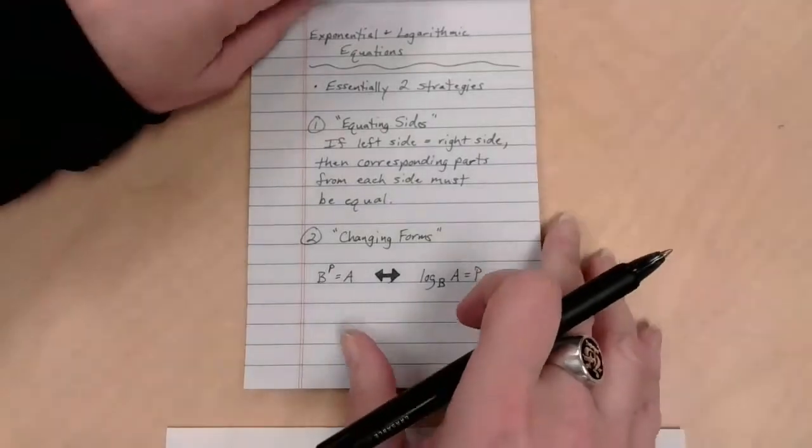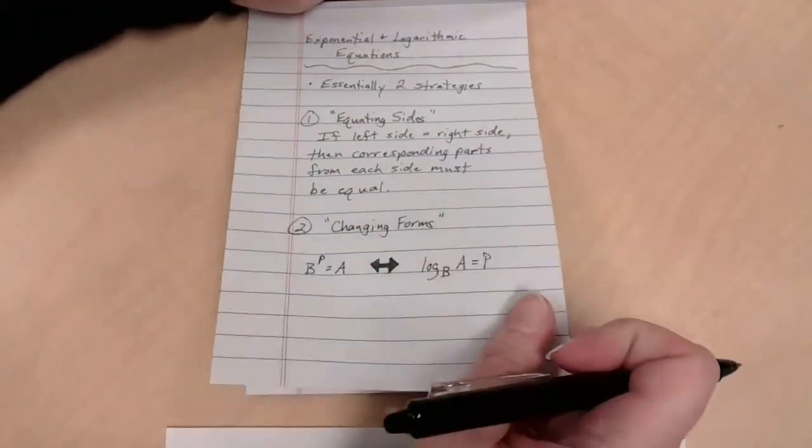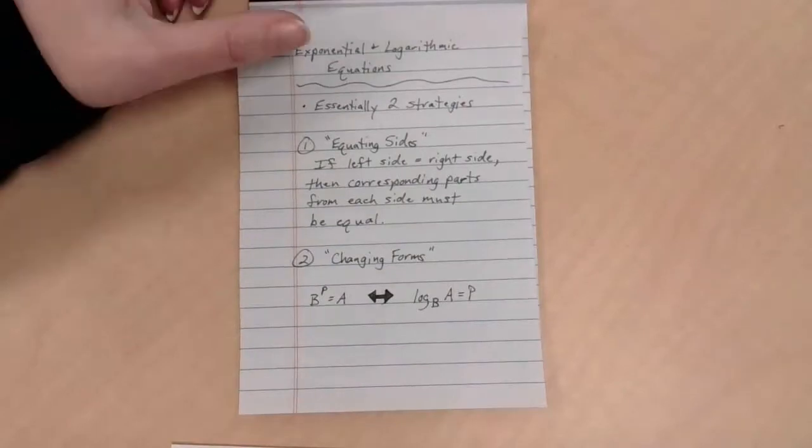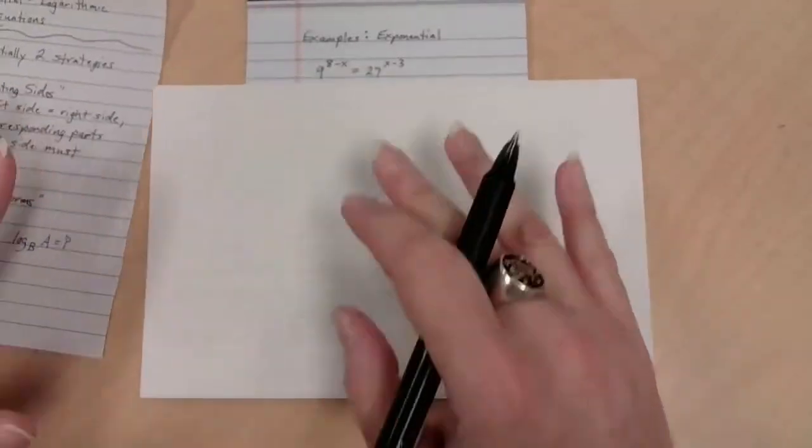All right. I have 4 examples for you today, 2 from each type, 2 from exponential, 2 from logarithmic, and fascinating as always. So the first 2 examples are going to be exponential examples.